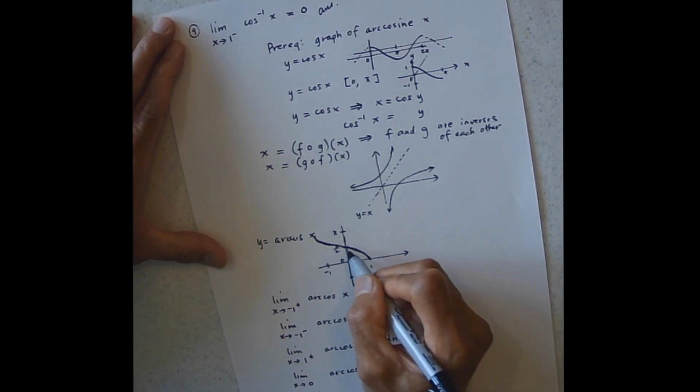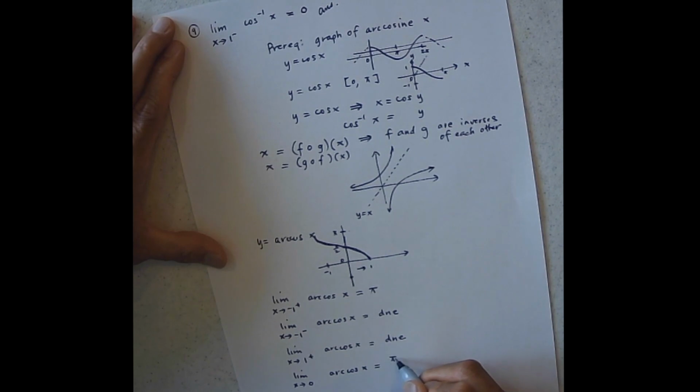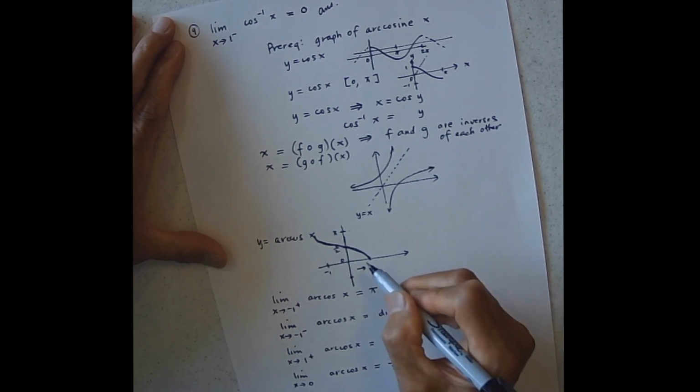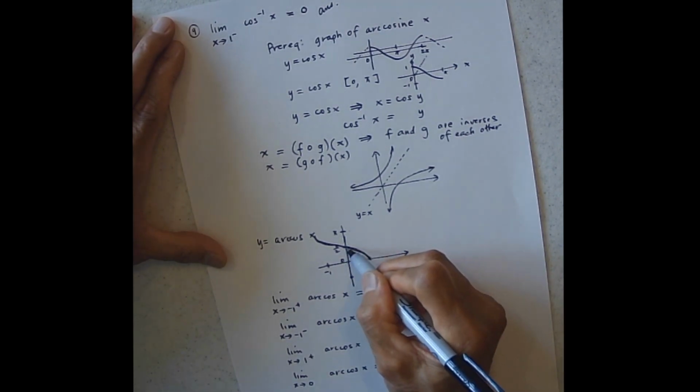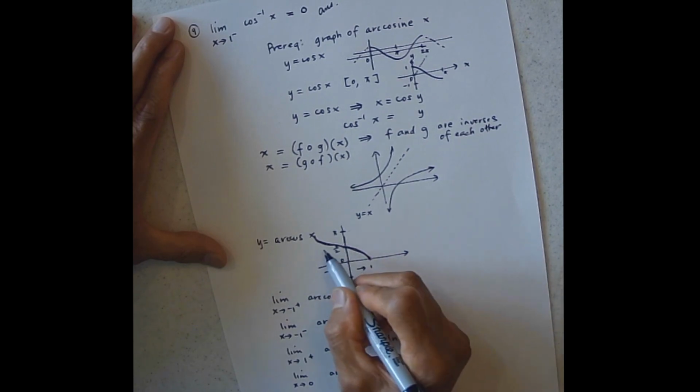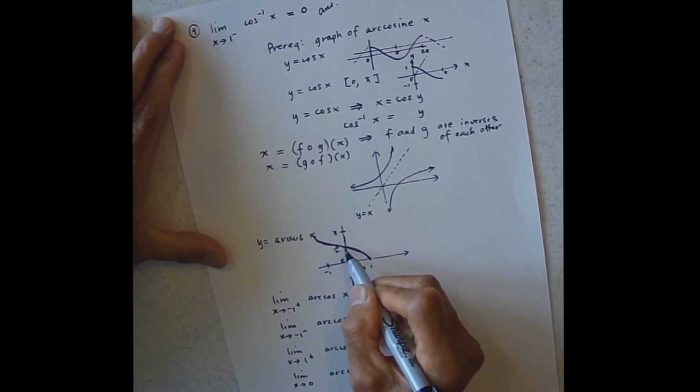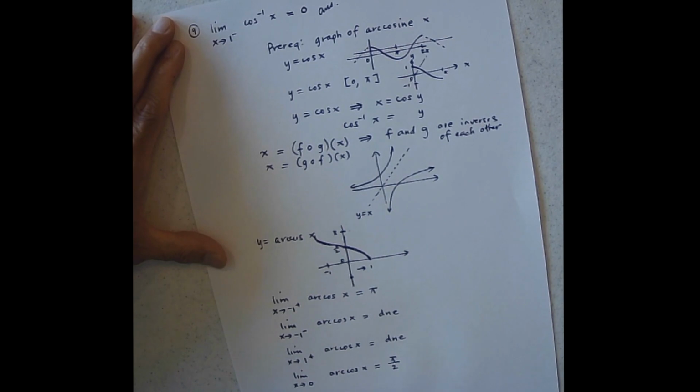But in this particular case, the limit is pi over 2. As I approach 0 from the right, the value of y goes to pi over 2. As I approach 0 from the left, the value of y approaches pi over 2. So the limit as x approaches 0 is pi over 2.